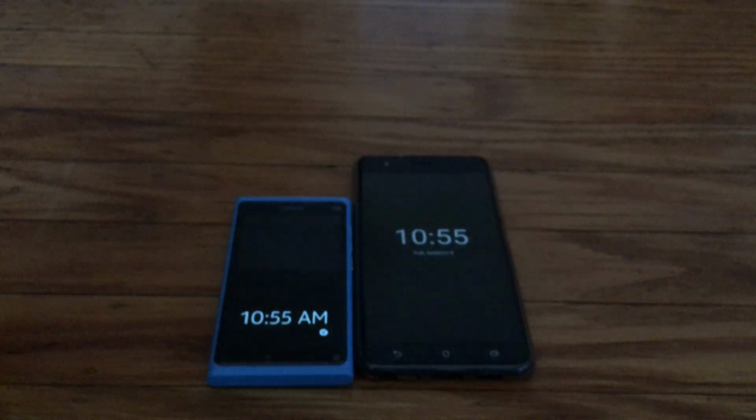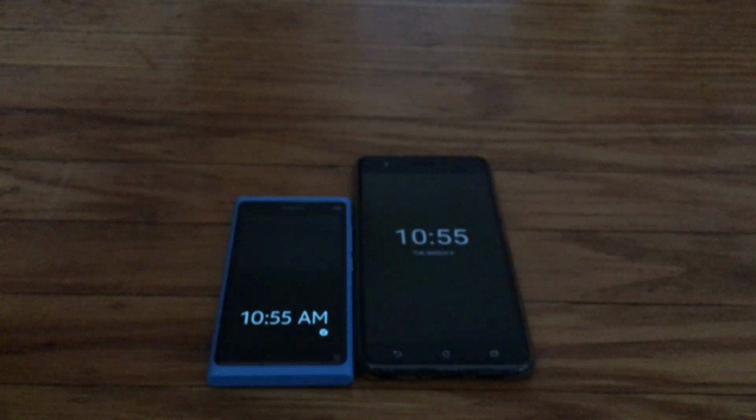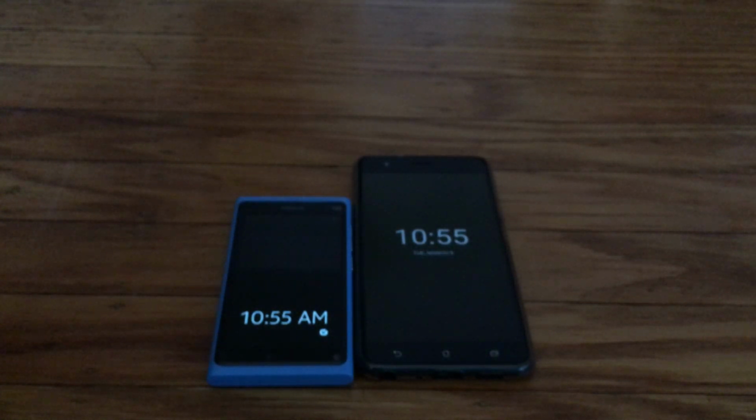But yeah, I just wanted to talk about always on displays. Great feature if you can take advantage of it. And hopefully I'll be able to take advantage of it with all the future devices that I get. There's some talk of it coming to future versions of the iPhone, so I'll really look forward to that.